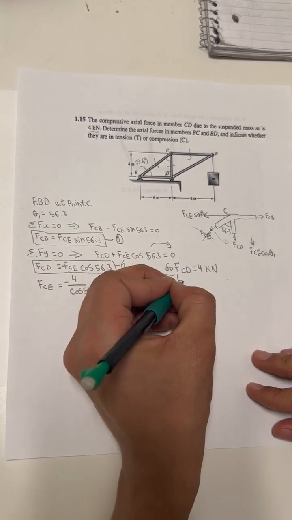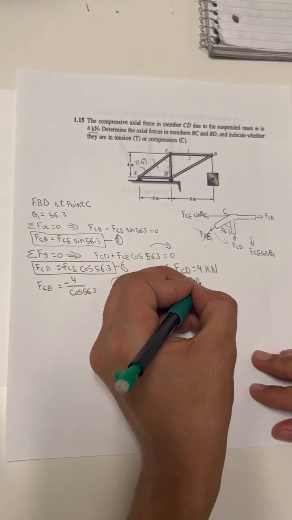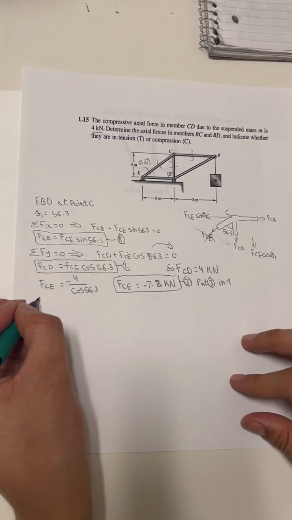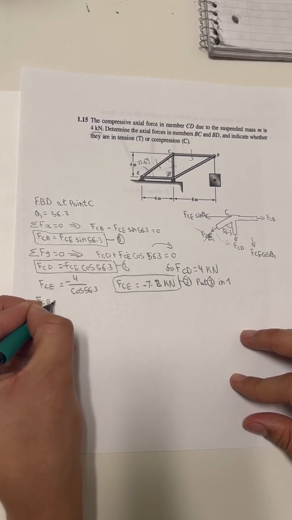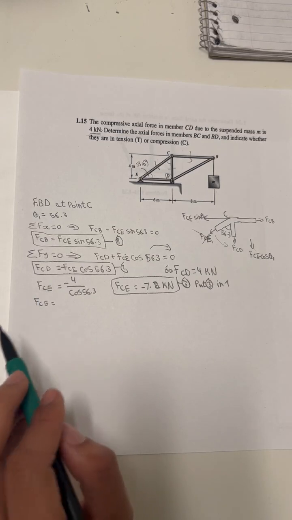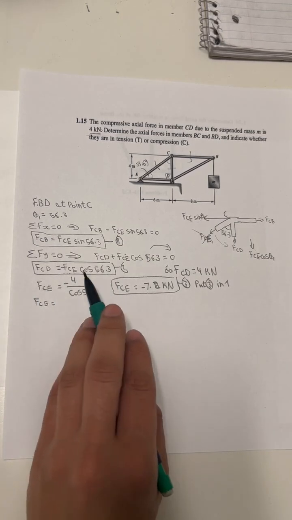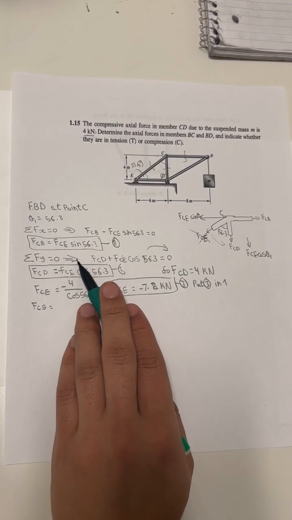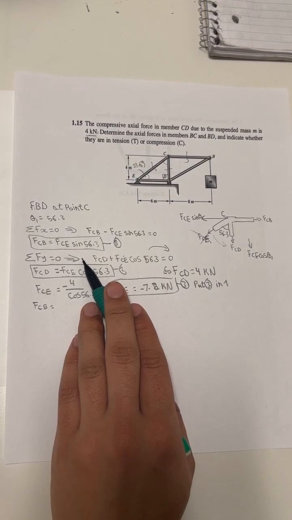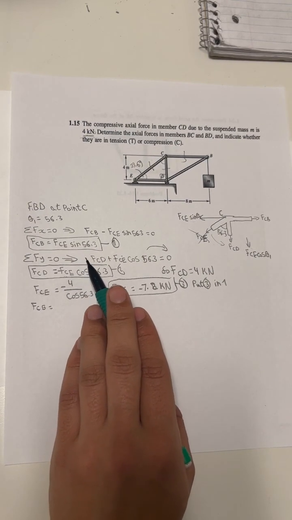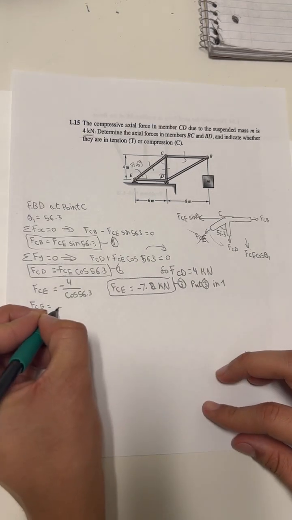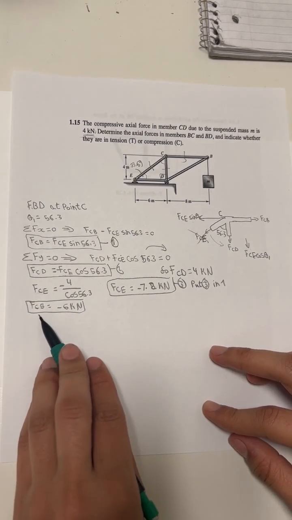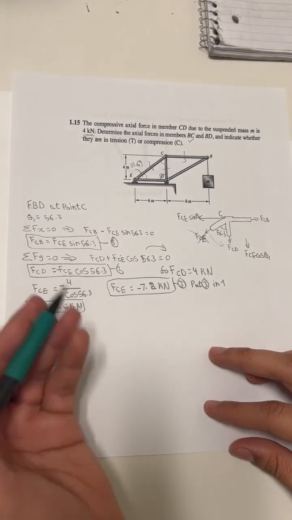So guess what? If we say that's number 3, we can put 3 in 1. So now we can get FCB. So FCB equals negative 7.2 multiplied by sine 56.3, which is negative 6 kilonewton. Okay, now we get FCB, the first one, or FBC, whatever.